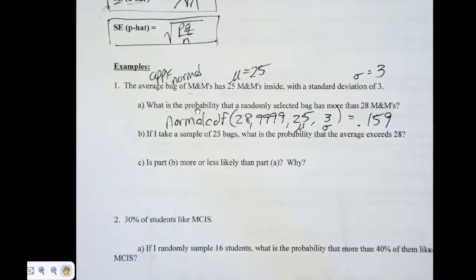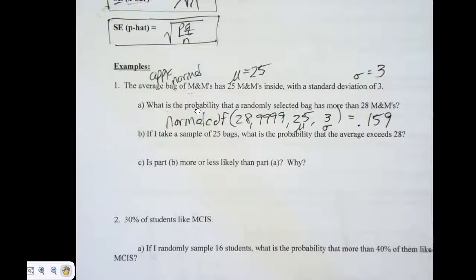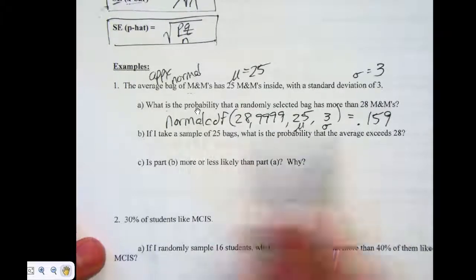Okay. So here's where the new lesson comes in. In part B, what's the difference? I'm taking a sample. So in part B, I'm taking a sample. That's like the entire point of this unit: can I recognize, am I taking a sample or not? So in part A, we took a sample, if you want to look at it as a sample of one. We just took one bag. So I took a sample of one if you want, or you can just use normal CDF.